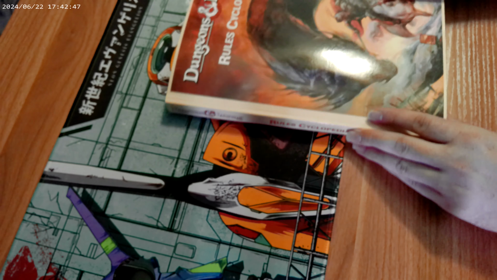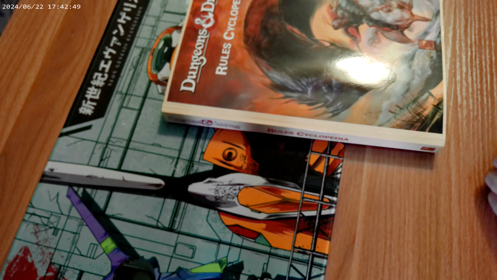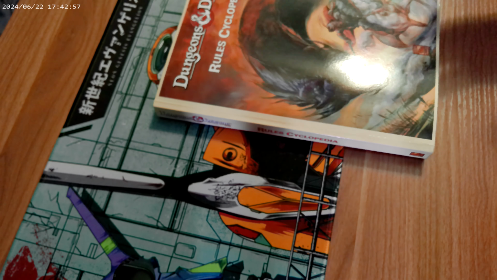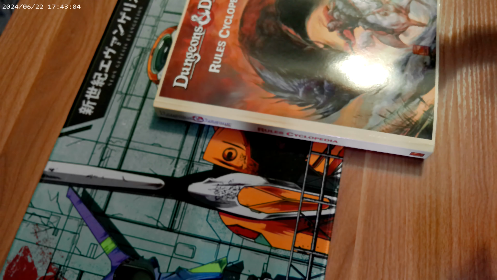Now, if I recall, this book is a collection of books for D&D Basic. I could be wrong on that. I'm not 100% sure on D&D history. I know a little bit here and there. I've watched videos, I've read up on it, but coming straight off the cuff, I can't remember everything.